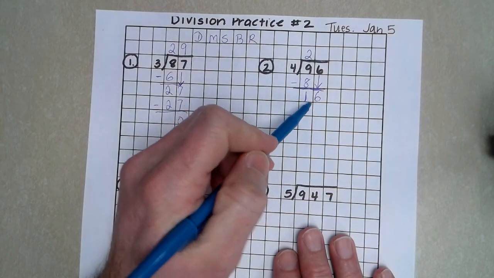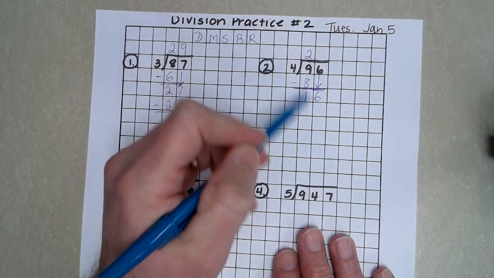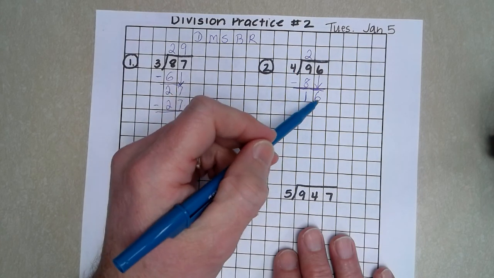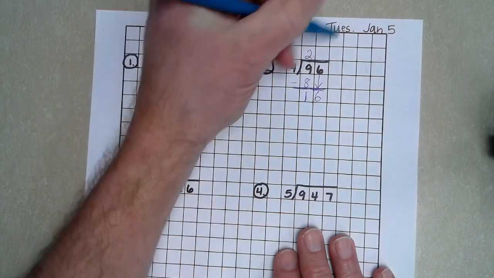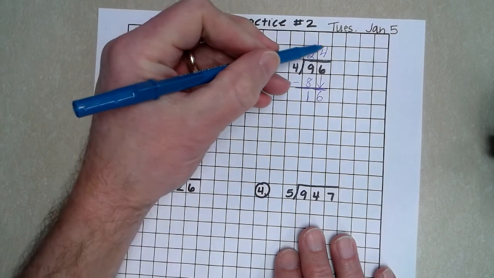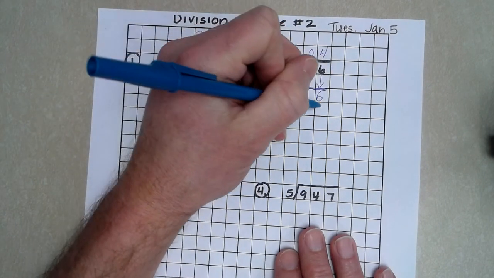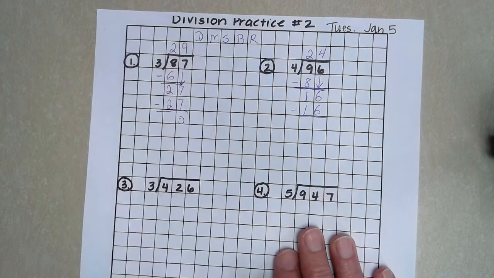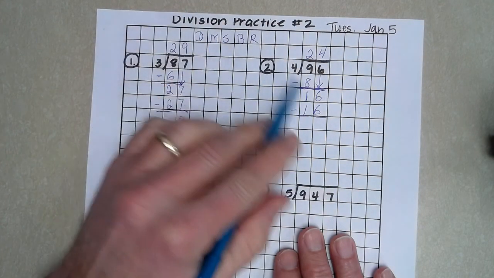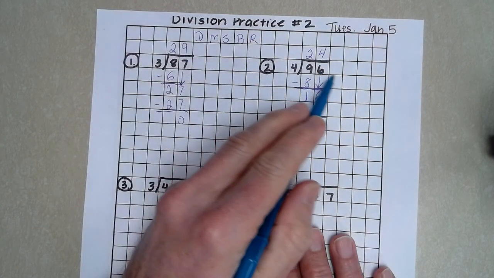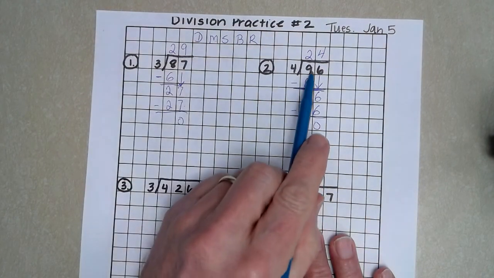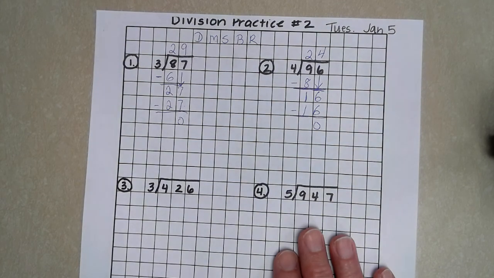Well, 16 divided by 4, or think of how many groups of 4 can I fit evenly into 16? Well, 4 goes into 16 4 times. 4 times 4 is 16. So sister, subtract, 16 take away 16 is 0. There's nothing left to bring down, so I'm done. So 96 divided by 4 is 24. So it worked out evenly.